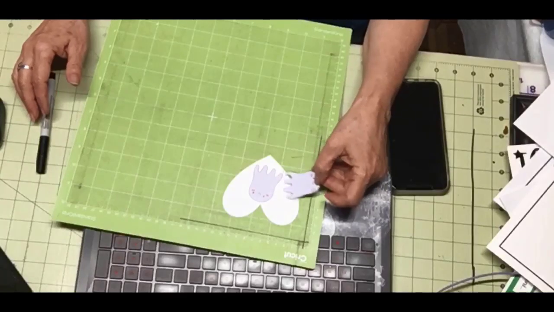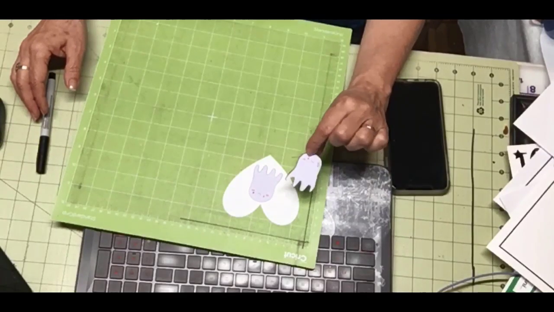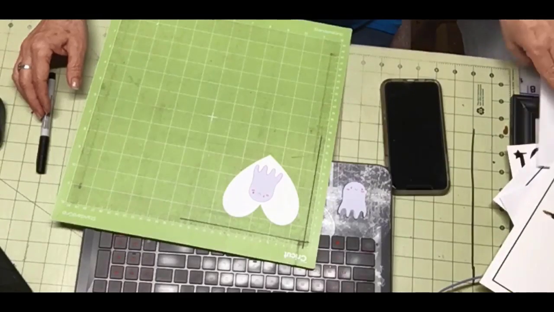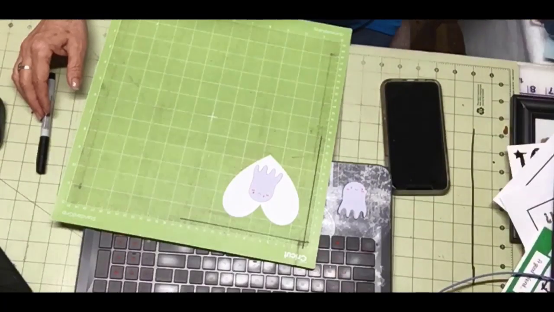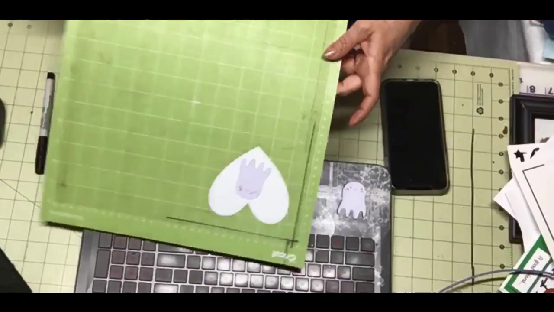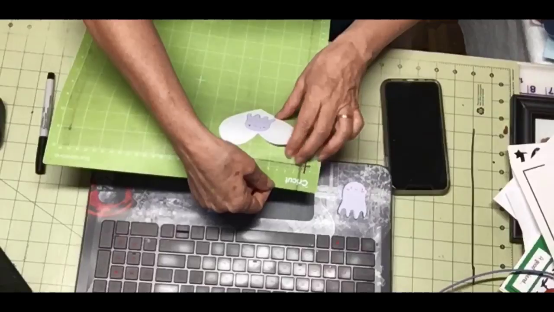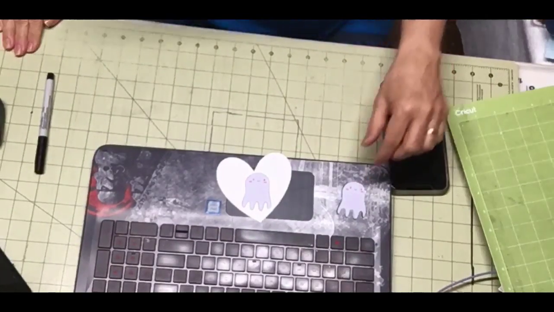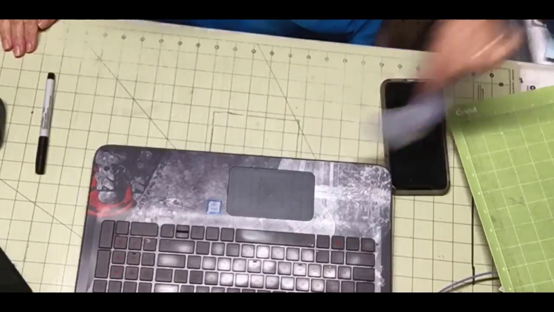One time we had him cut out just by himself. One time we had him cut out in a square. And then this time we had him cut out in a heart.